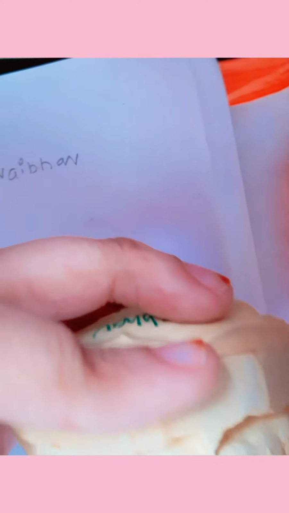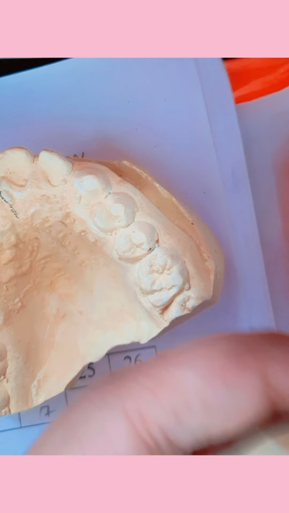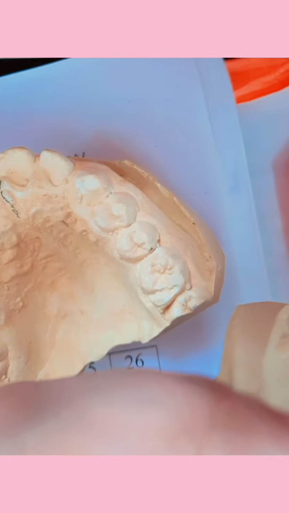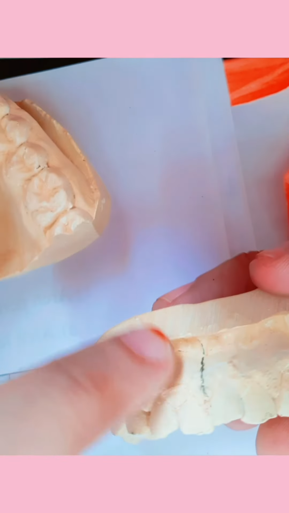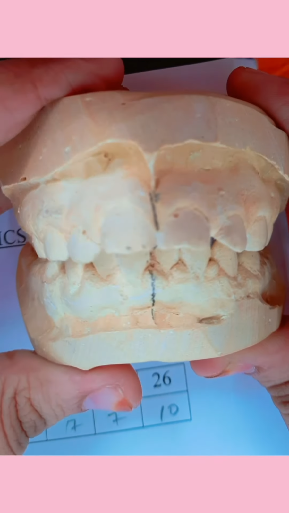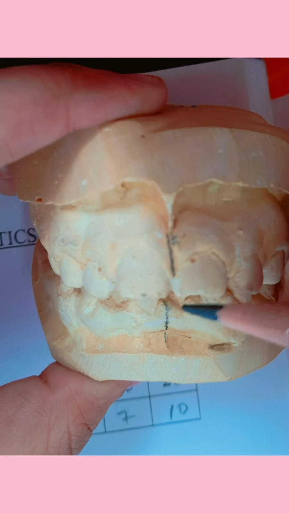Now we see if the midline is shifted or is coinciding or is in center on the knot. So you just draw it with the help of a pencil on the cast from the frenum and see if it is lying exactly in the center or not. Occlude the cast and you can ensure that they are coinciding. If not, then you can write the midline is shifted to the left or right. But yes, it is coinciding. So it's in the midline. Midline is not shifted, right?